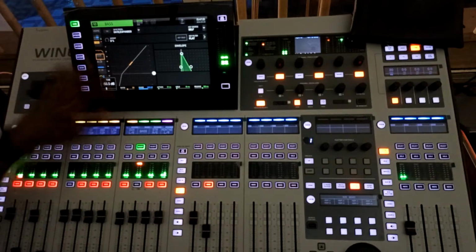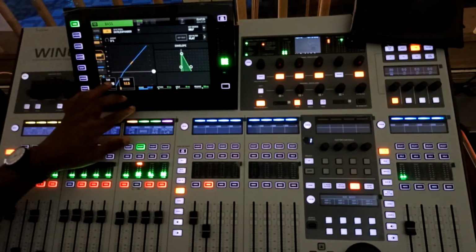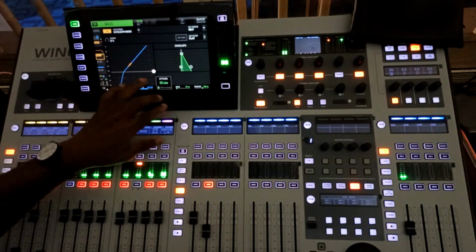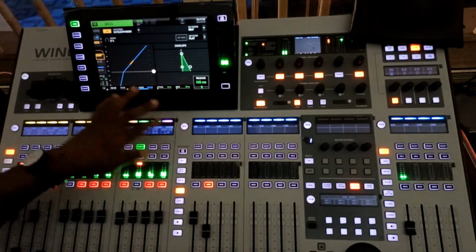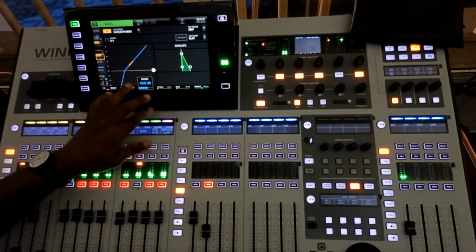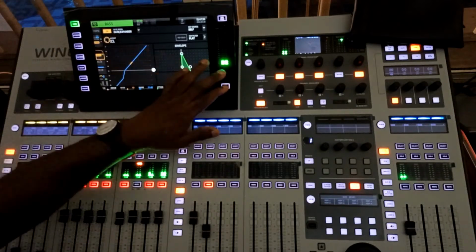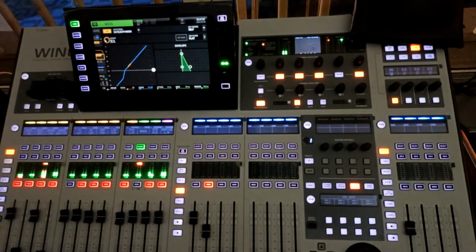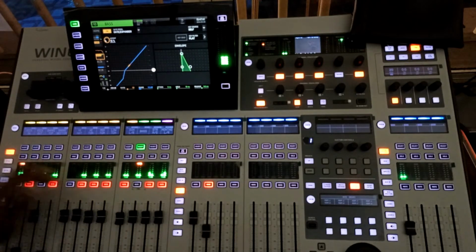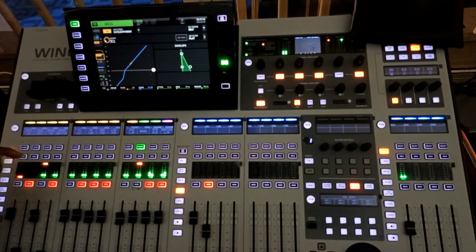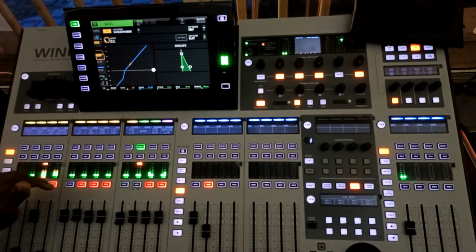Now, do I need a gate for the bass? Well, sometimes you do because of the line. So let's see how it sits. I think it sounds great. It sounds nice.